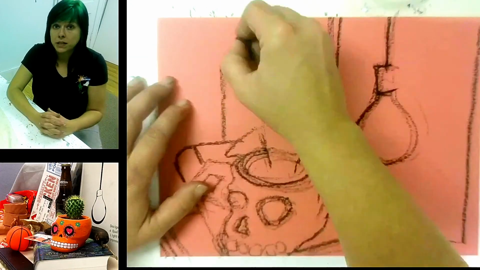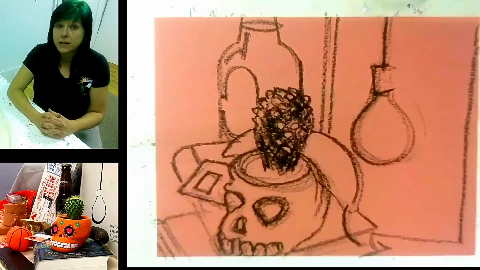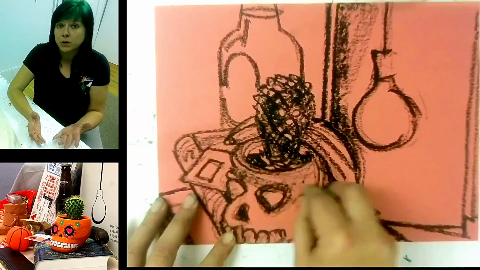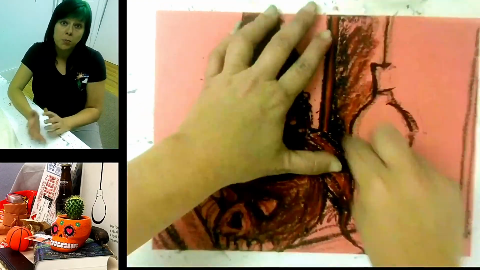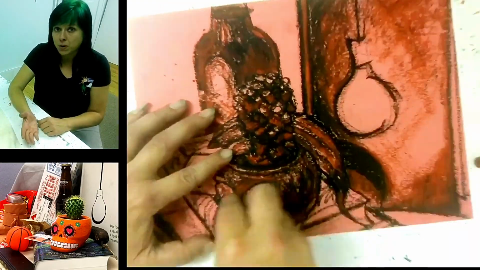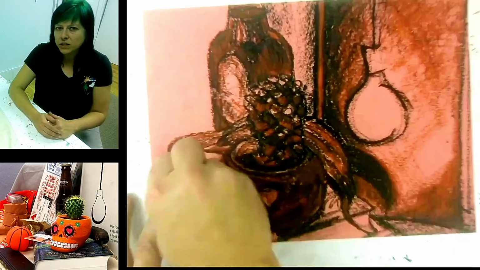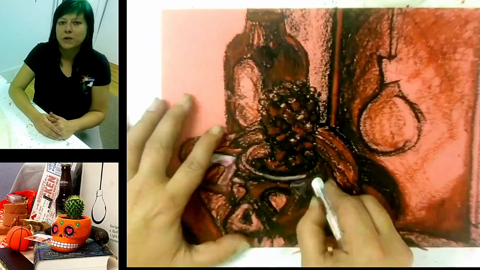After you've completed your contrasting color experiment, try recreating the same scene from your sketchbook using two like colors this time, such as brown pastel on brown paper. I think I'm going to try red on red for this piece.